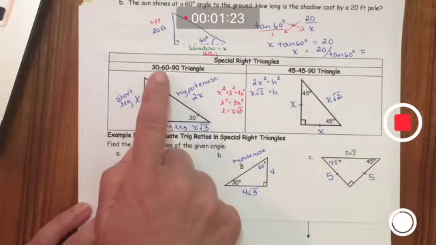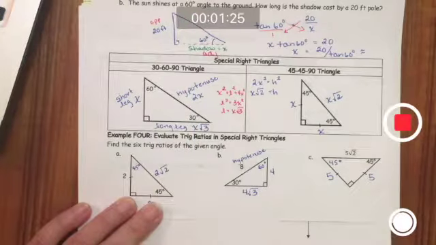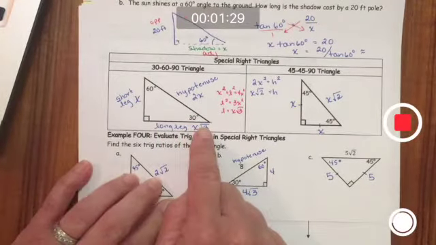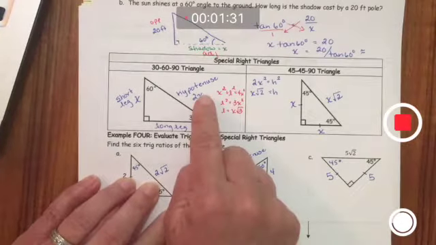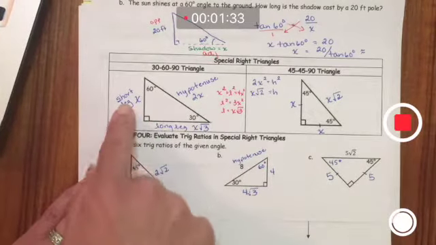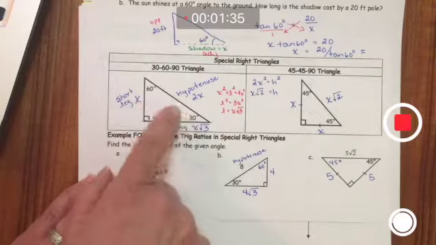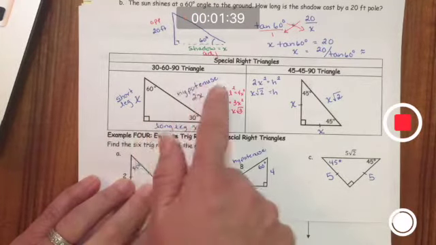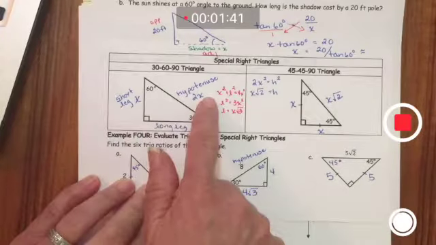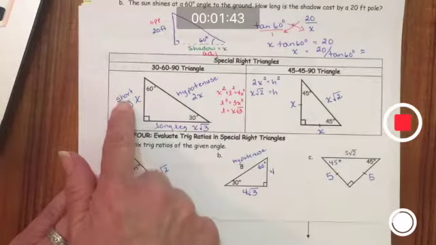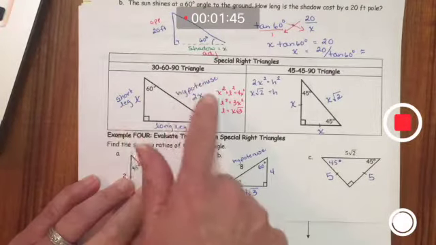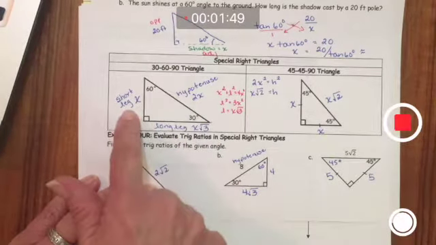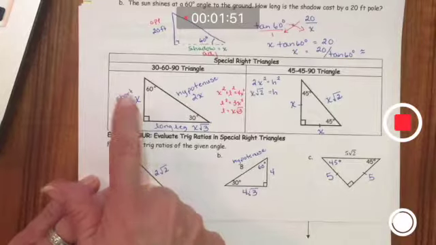If it's a 30, 60, 90 triangle, then we have some other special ratios and factors. So if I know the hypotenuse, that short leg that is always opposite the 30-degree angle is going to be exactly half of the hypotenuse, right? That's the factor of 2. We can multiply this leg by 2 to get to the hypotenuse, but usually we're going to know the hypotenuse and need to go backwards, so we're going to divide by 2.